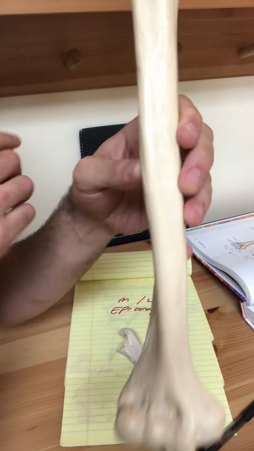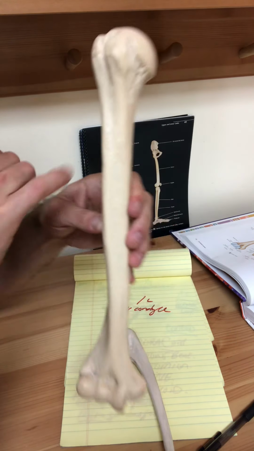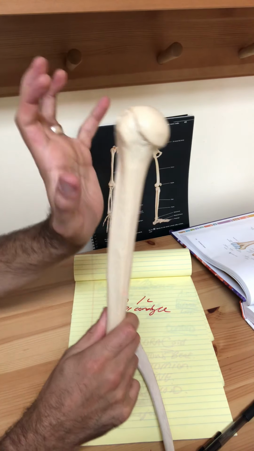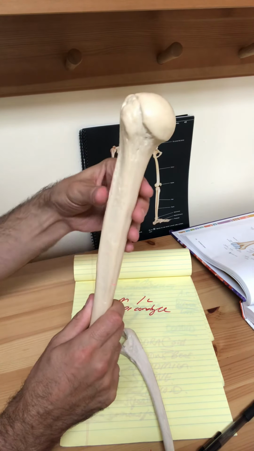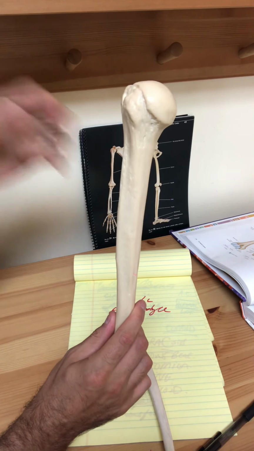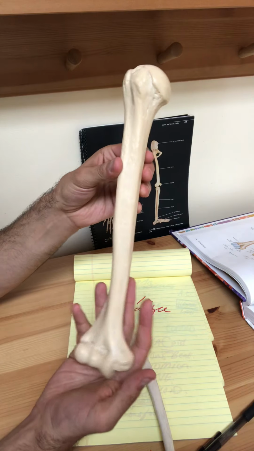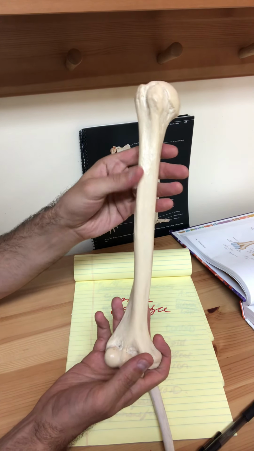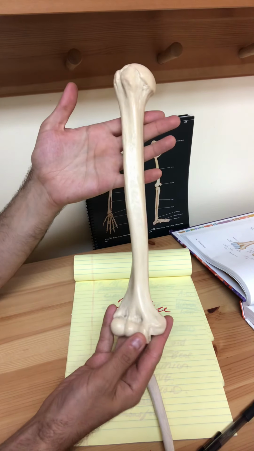It's a little difficult to see in this video, and it's subtle, but it's a site of attachment for a muscle called the deltoid, which is the round shoulder muscle that moves the arm in this direction, okay? And that is abduction. So that's going to be the deltoid tuberosity of the humerus.